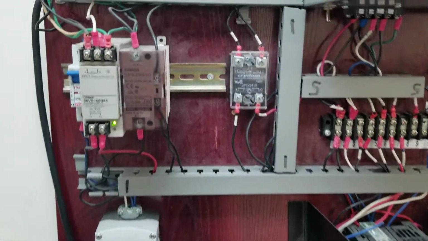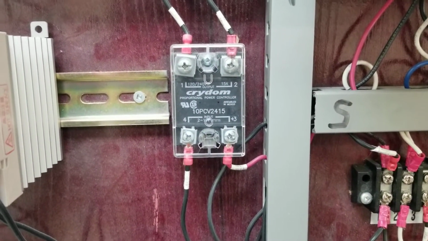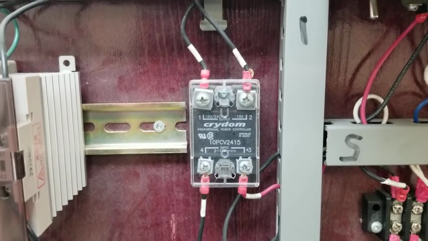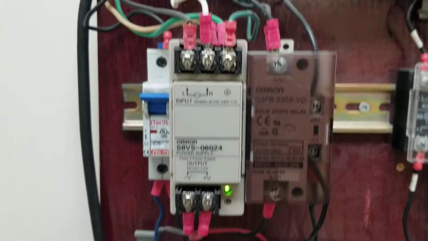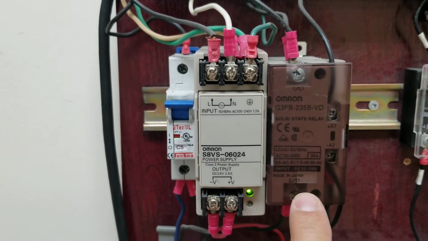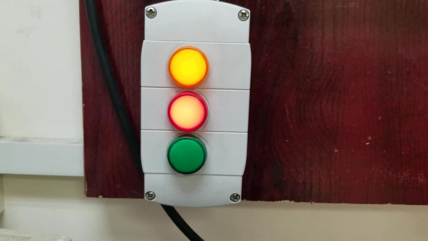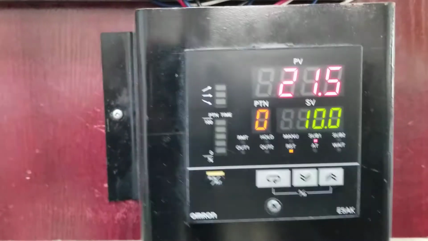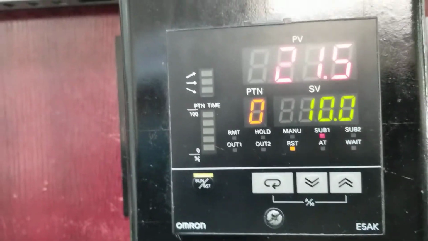This panel board also has a proportional relay whose input is 0 to 10 volts and whose output varies from 0 to 120 volts. We have an SSR right here, solid state relay. So it's a relay that's not electromechanical. We have a power supply, breaker. We have pilot lights.